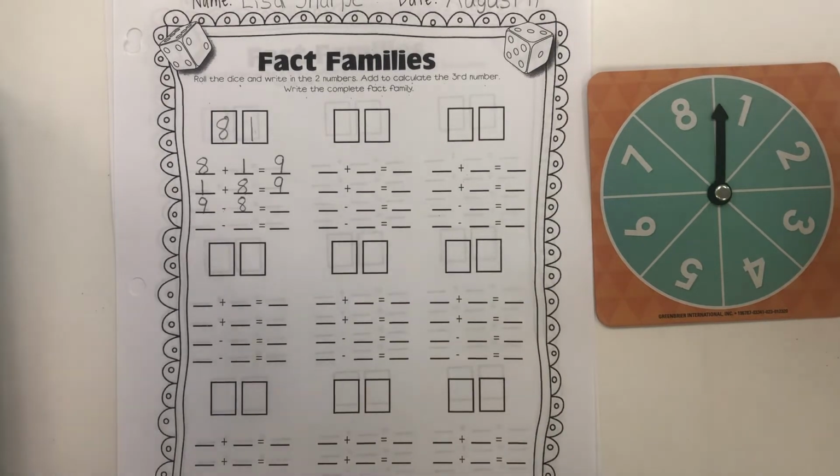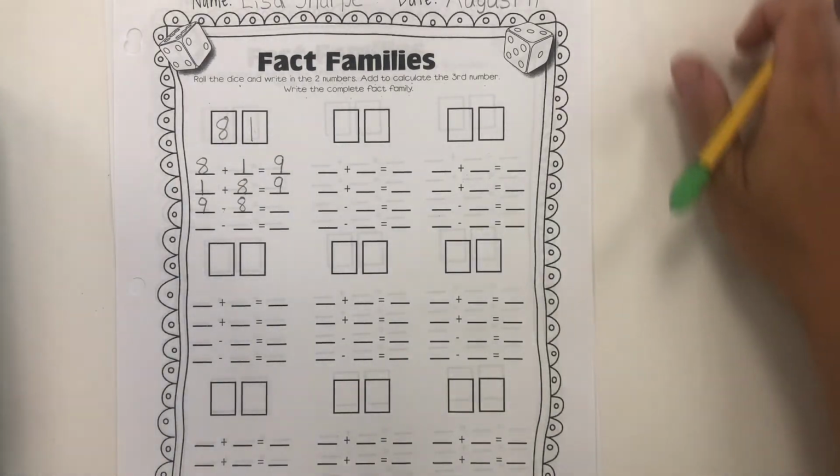I'm going to get my 100 chart back out so that we can figure out the answer.